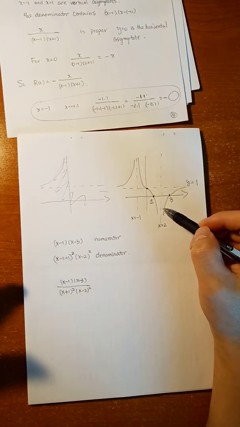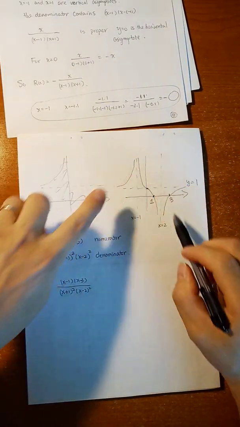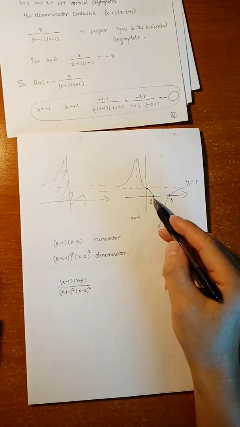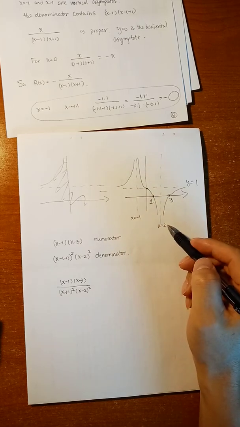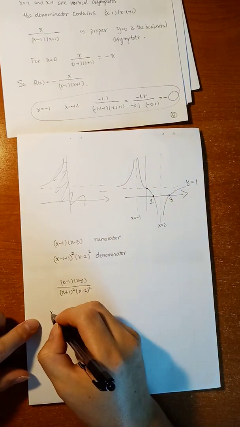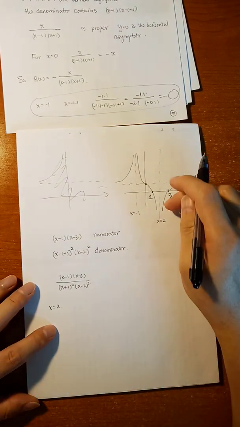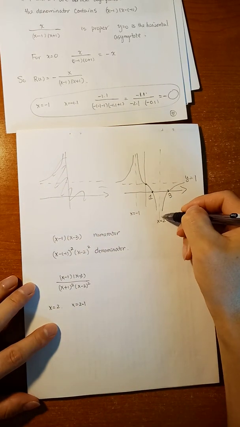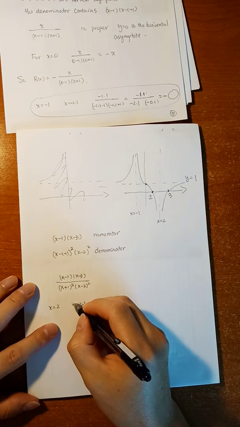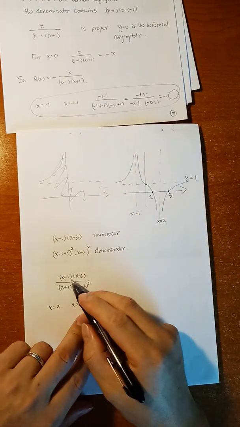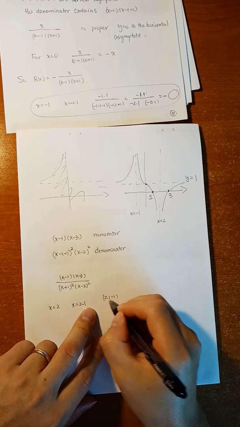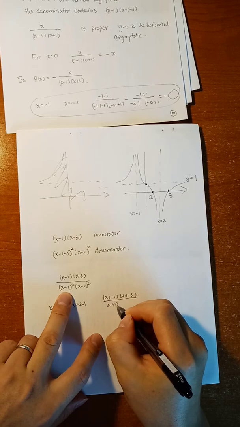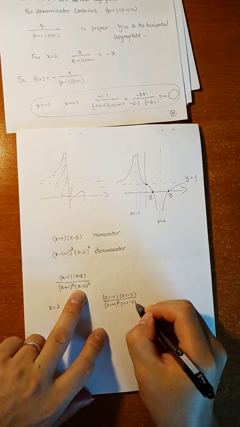Then we have to check the direction, the sign. Is this proper or not, a correct direction or not? Either way, you can choose 1, 3, or negative 1, positive 2. This time, let's try to choose positive 2. We want to see the direction. Let's assume x is 2.1. It should be negative infinity. You need a negative number. So it's 2.1 minus 1, 2.1 minus 3, over 2.1 plus 1 squared, 2.1 minus 2 squared.